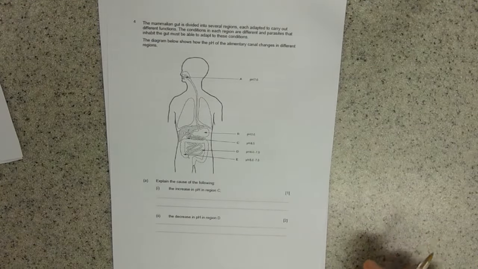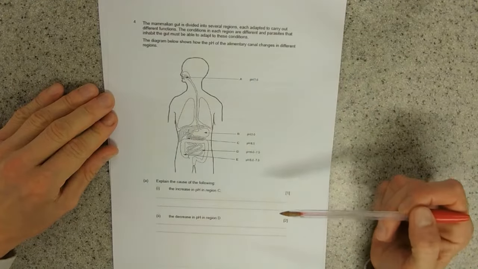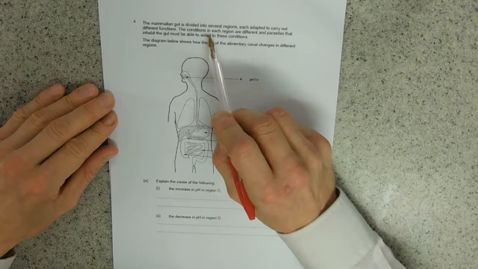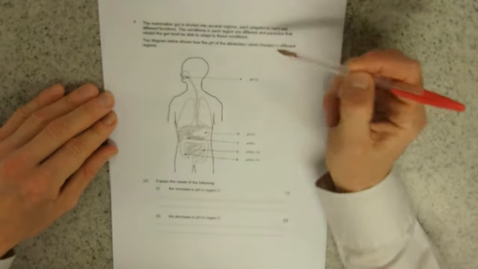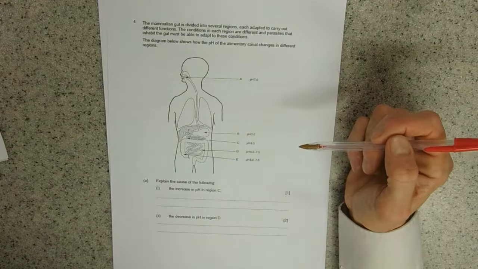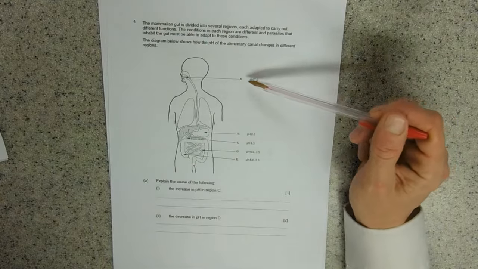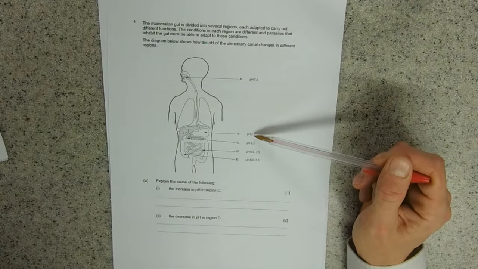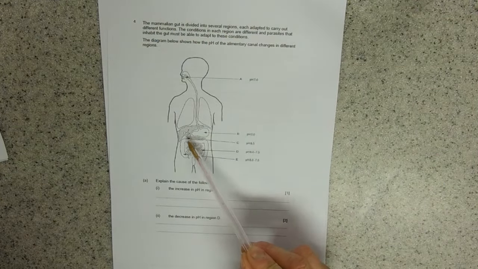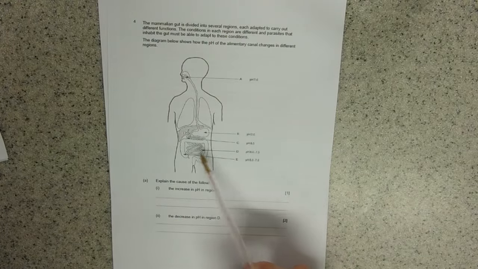Component 3 in-class questions up to question 4, and this is on nutrition. Now we've got our normal diagram of the human gut there, and we're told that the conditions in each region are different and parasites inhabit our gut, which are adapted. Okay, and we've got some pH changes. So we've got a neutral pH in the mouth, acidic, so pH goes down in the stomach. Then we've got the duodenum, where the pH rises to an alkaline level, 8.5.